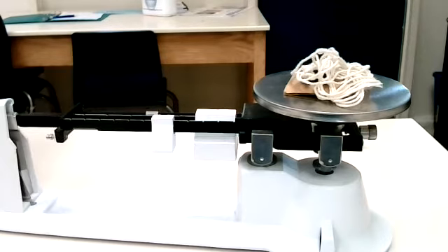Note how the pendulum is like an order of magnitude more massive.